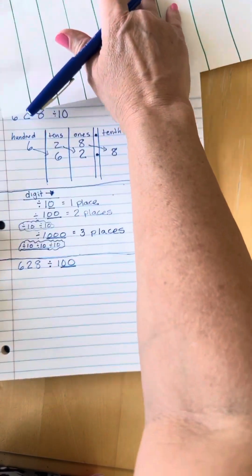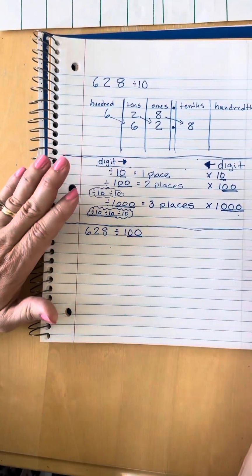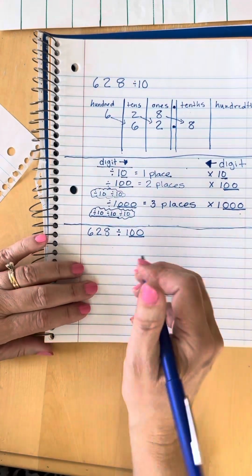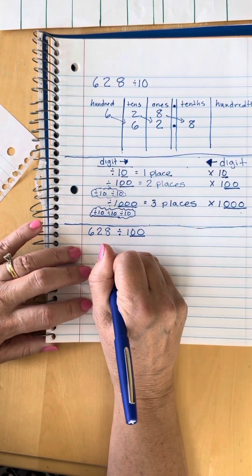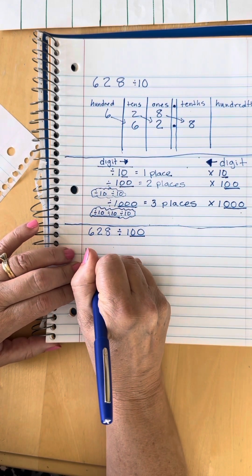So let's go ahead and come over here and take a look at this. If we were going to do it on a place value chart, we would make our place value chart. We started with 628, so we'll start with our hundreds.